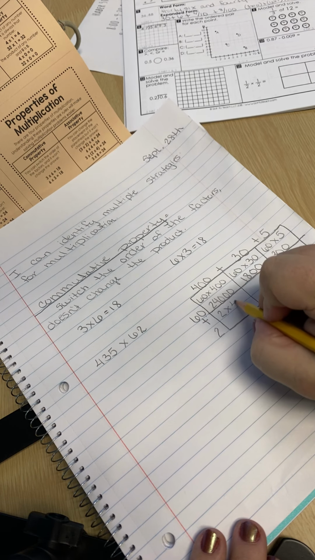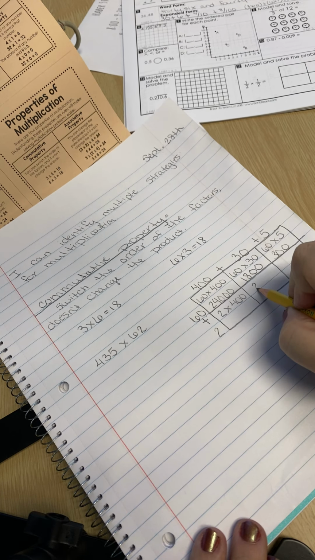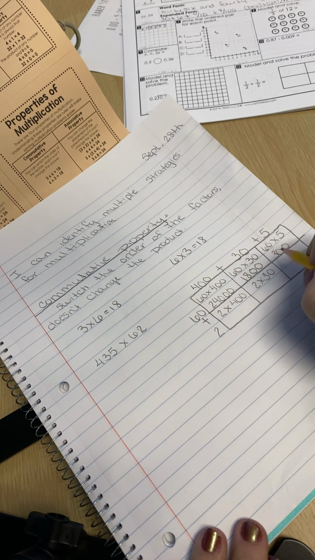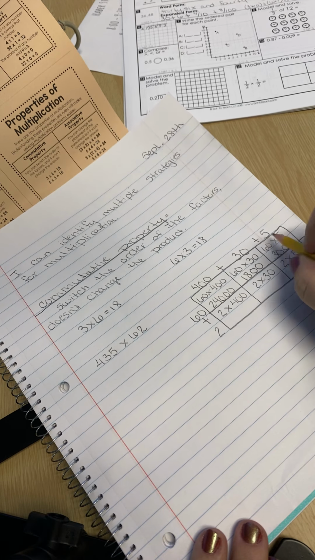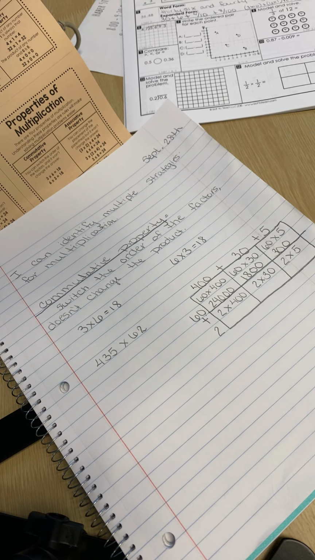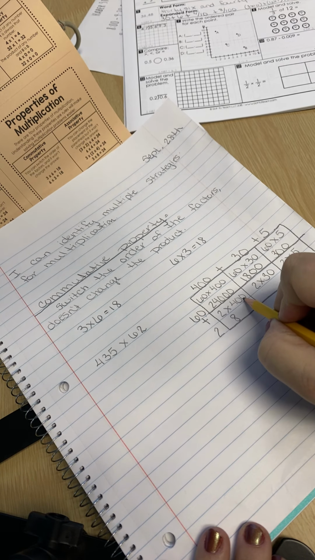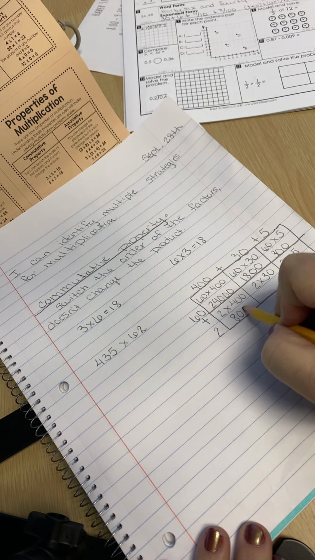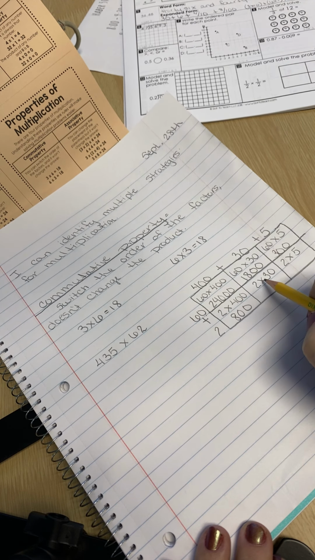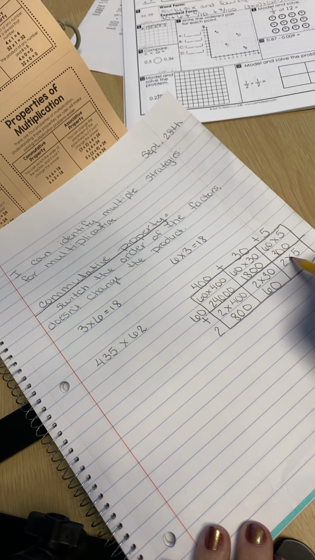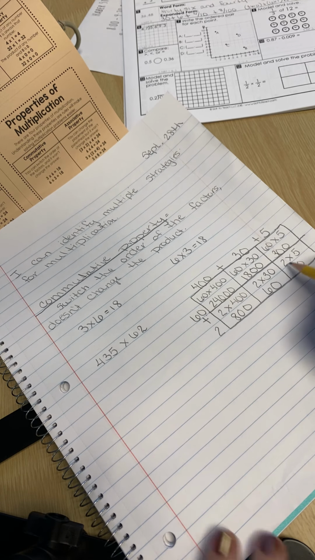All right, now let's go down to our 2 row, and we would do 2 times, up at the top of this box is 400, and then 2 times up at the top of this box is a 30, and then I'm going to take 2 times 5 because that's up at the top of the box. Absolutely. And so now I would solve that. I would say 2 times 4 is 8, and there are 1, 2 zeros. And then 2 times 3 is 6, 1 zero. And 2 times 5 is 10, and there's no additional zeros to add.